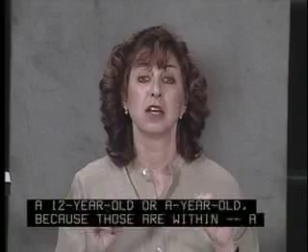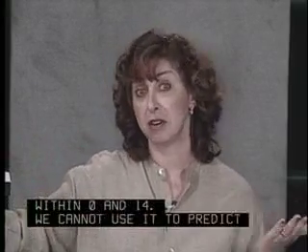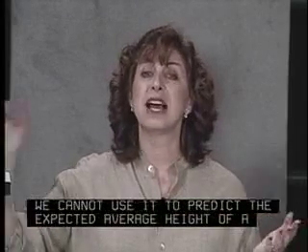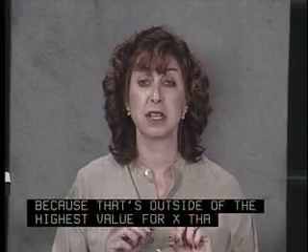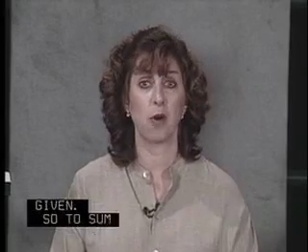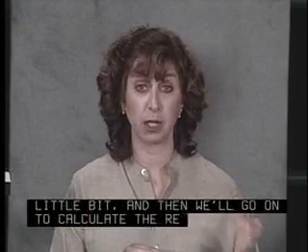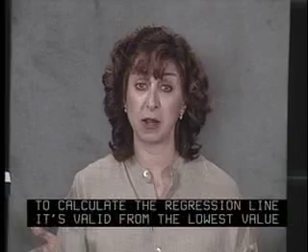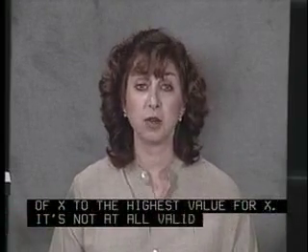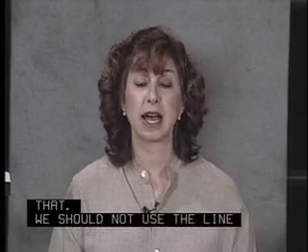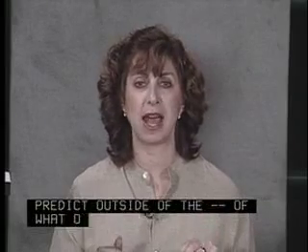We cannot use it to predict the expected average height of a 70-year-old or 75-year-old, because that's outside of the highest value for x that's given. So to summarize this part a little bit, and then we'll go on, the regression line is valid from the lowest value of x to the highest value for x. It's not at all valid outside of that. We should not use the line to predict outside of what our domain is. Domain are the values for x.